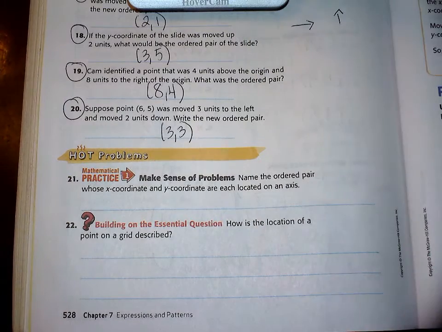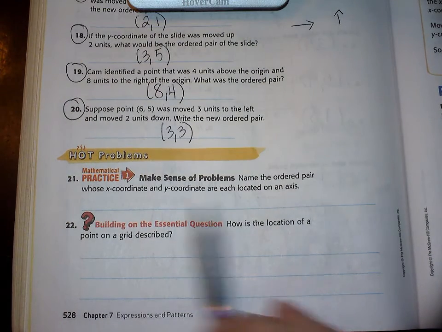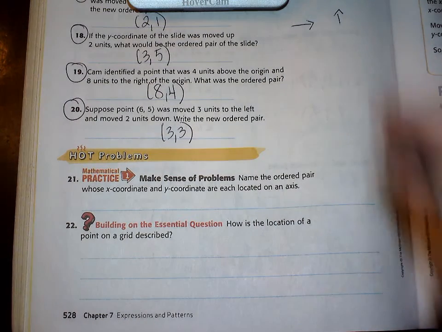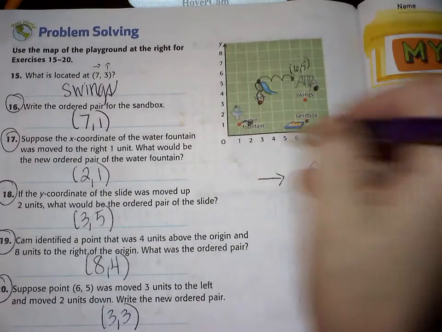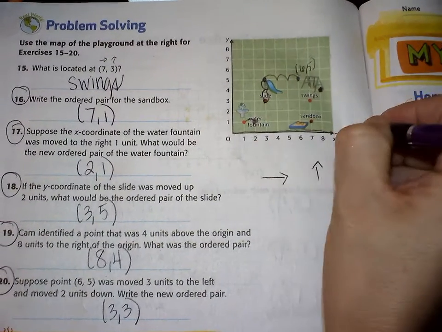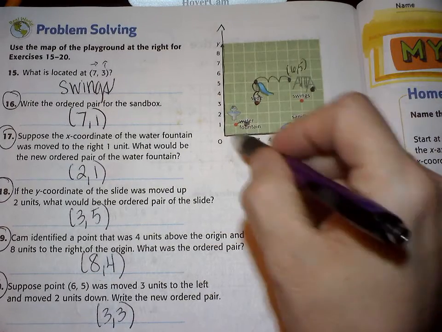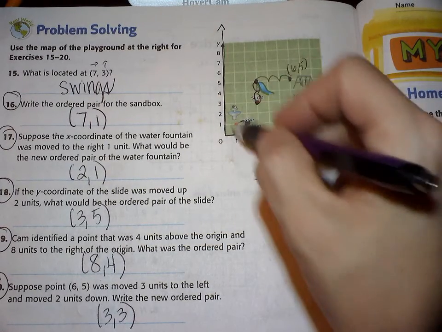Let's do this hard problem. Last one of this book, you guys. Name the ordered pair whose x-coordinate and y-coordinate are each located on an axis. So this is the x-axis, and this is the y-axis. Is there a point on these lines where it's touching both of them?